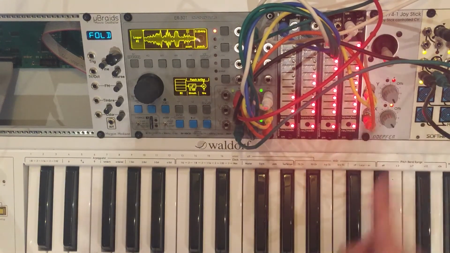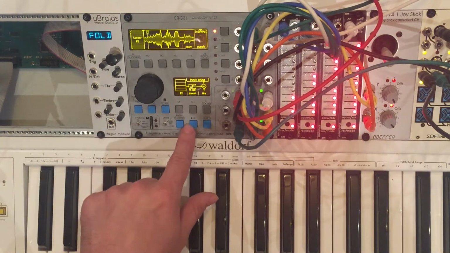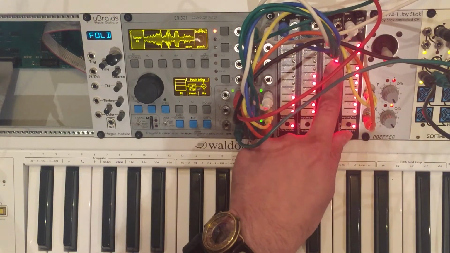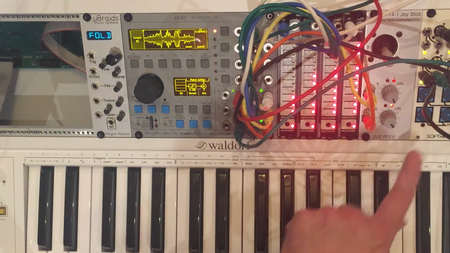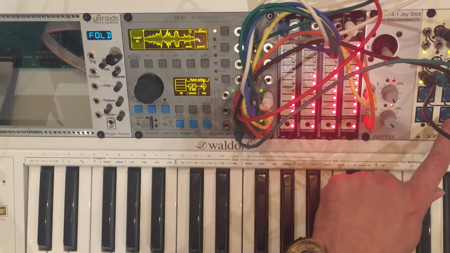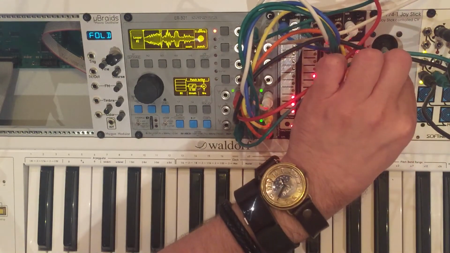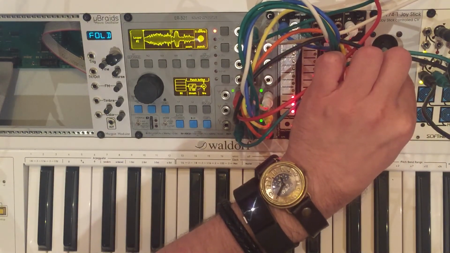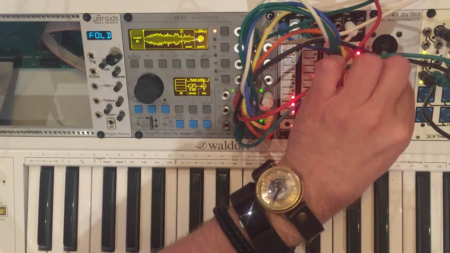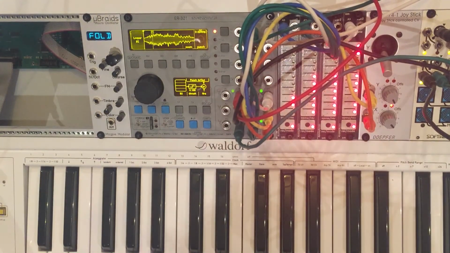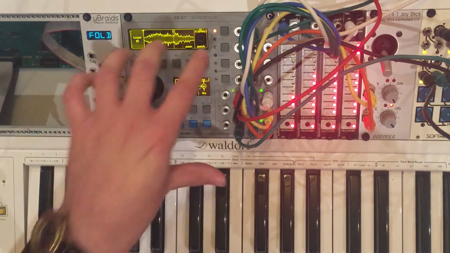I've also set my joystick to drastically control the grain pitch. So let's take a listen to that. This might sound bad, but let's see what happens. Not the greatest thing in the world. But this is all overlaid.